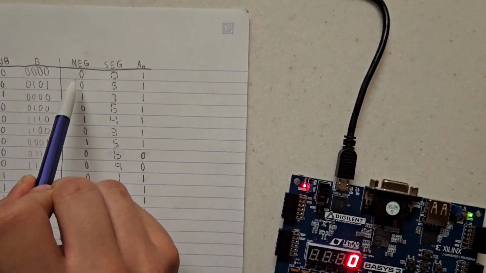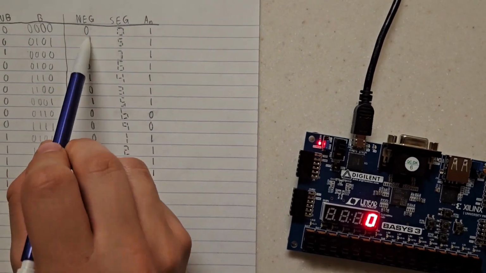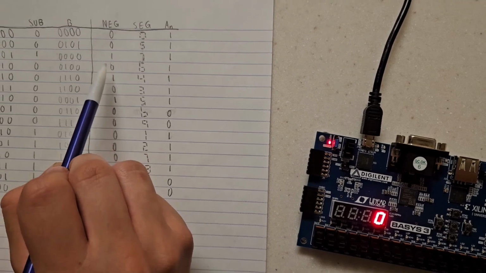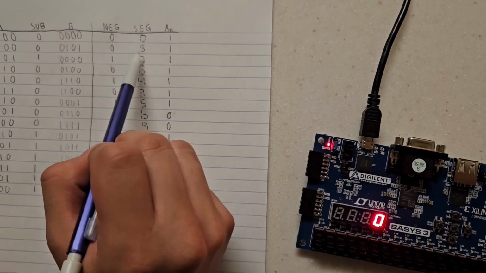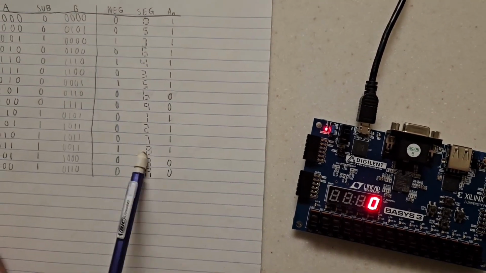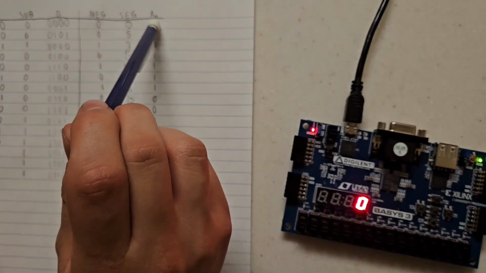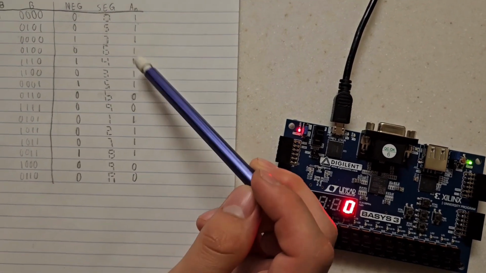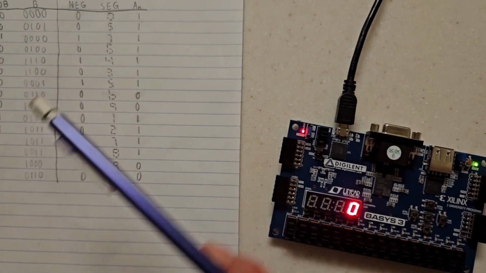This neg basically represents if the output is negative or not. When it's a 0, the light is off. When it's a 1, the light is on, which means the output is negative. These are my 7-segment display outputs that should come out. And this AND basically determines if the 7-segment display turns on or not, and that's based on whether the output is valid or invalid.